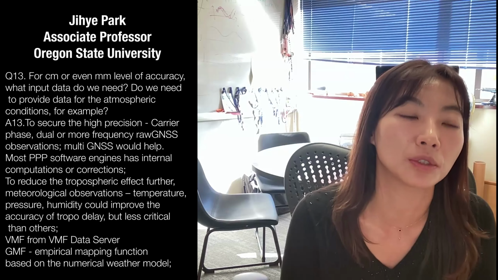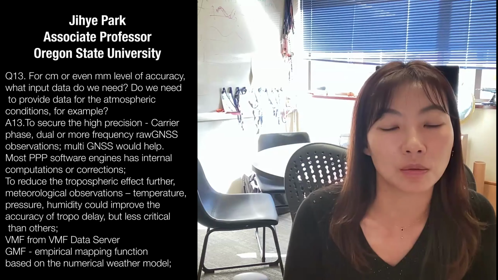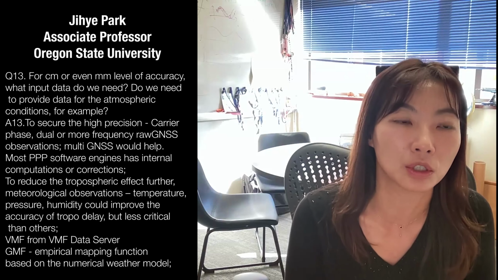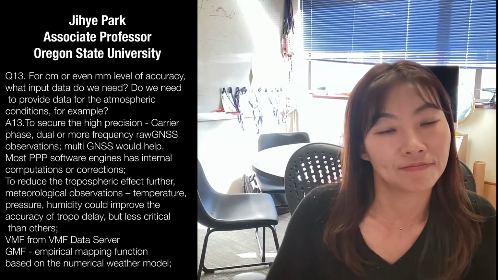So these also provide a pretty high accurate solution. Even if you have your meteorological observations, then you may have the highest accuracies for your tropospheric delay mitigation, but the alternate options would be available by using the resources from the other data center, and also the PPP engine also included, or like most algorithms inside.